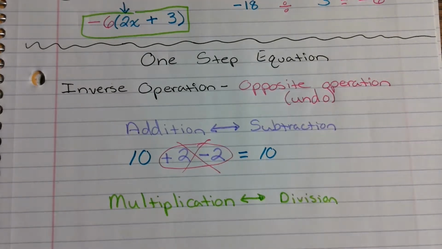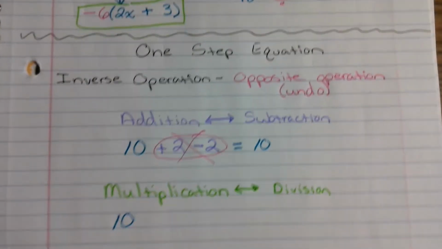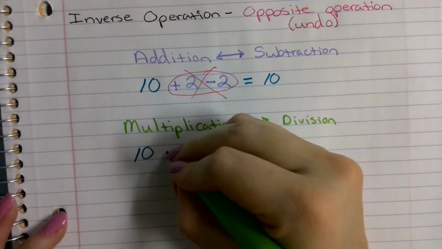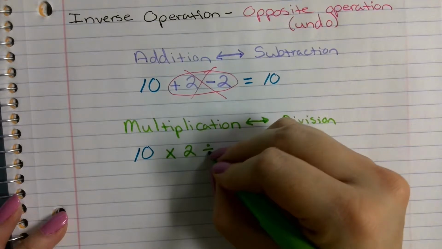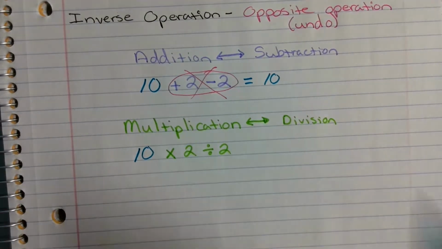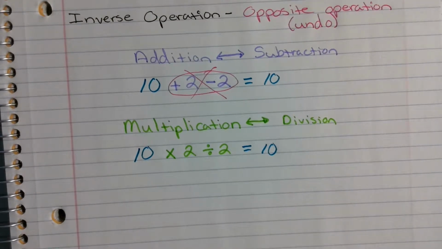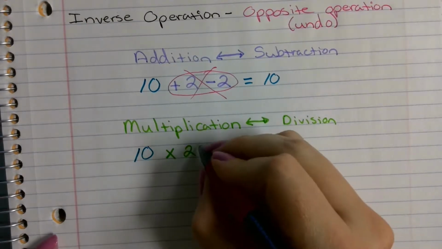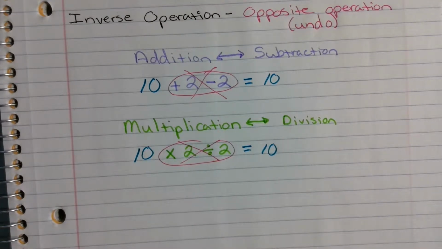So the same thing goes again. If I take 10 and I multiply it by 2, but then I go and divide it by 2, what am I going to get? 10. Okay, multiply by 2, I get 20. Divide that by 2, I'm right back at 10 again. So it's almost like these never happened. They are inverse operations. They are going to undo each other's effects.